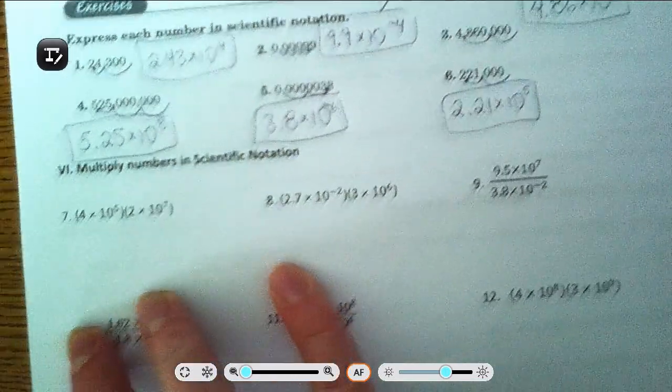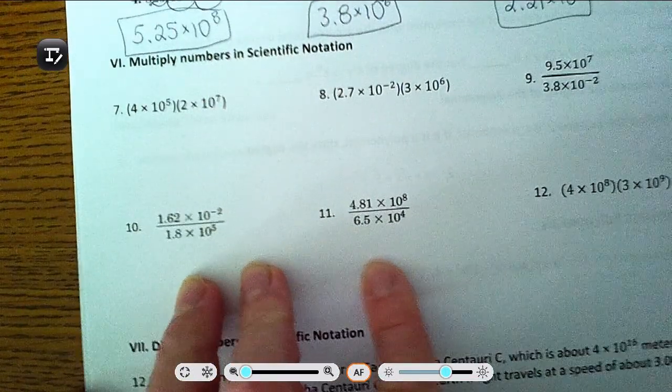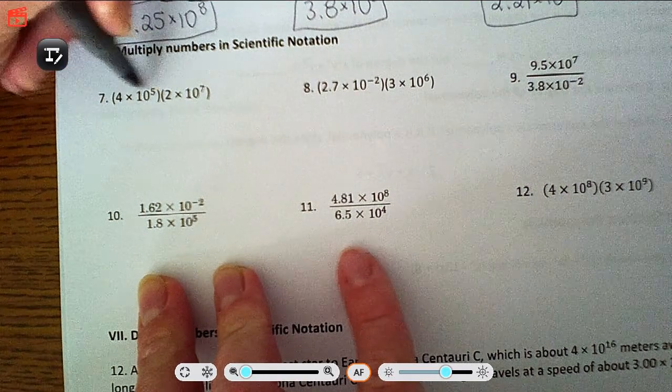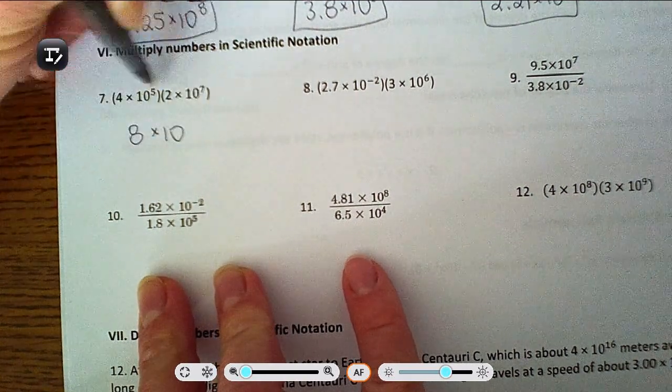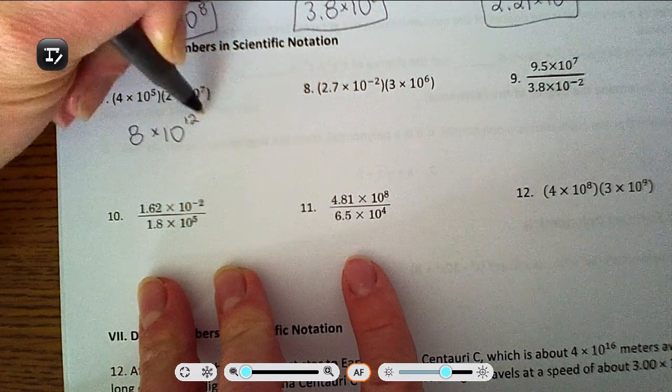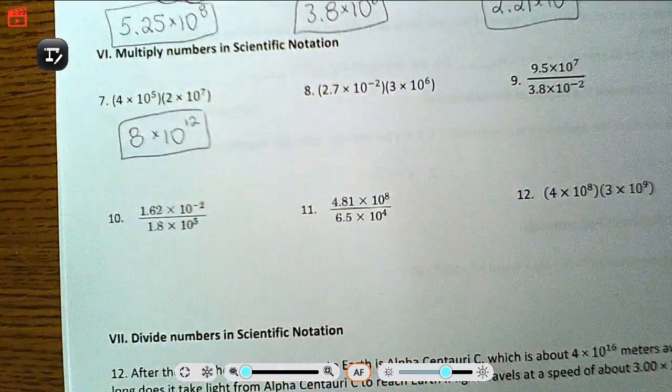All right, now multiplying and dividing numbers in scientific notation, we can do this by hand. 4 times 2 is 8 times 10 to the, when you multiply like bases, you add the exponents, or you can do it using the calculator.